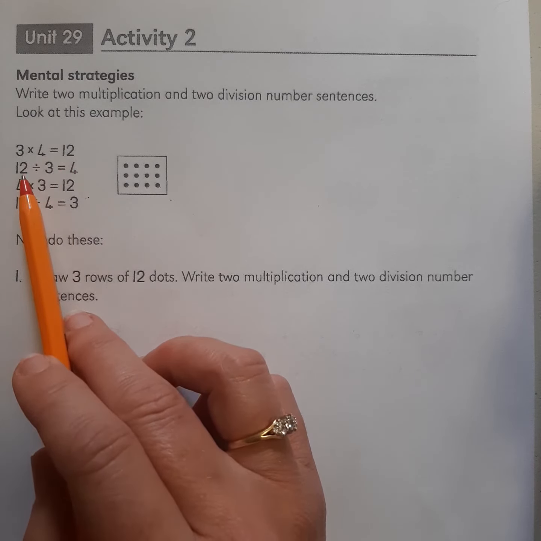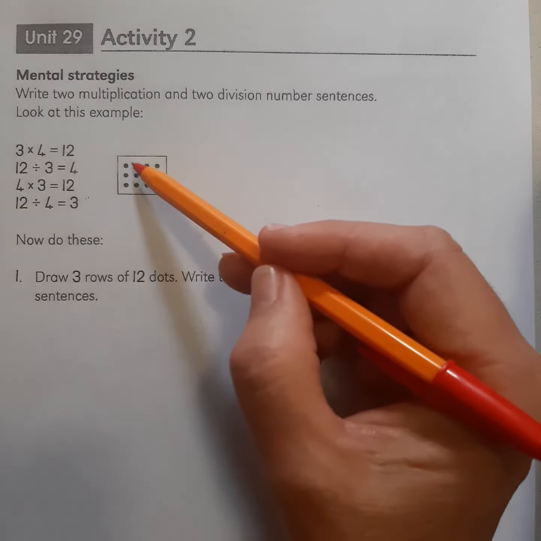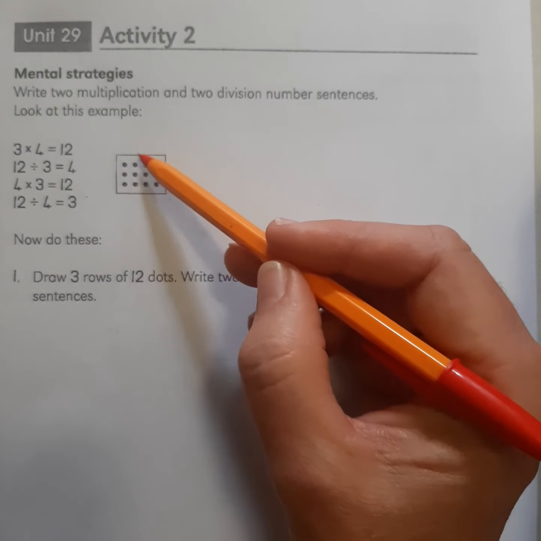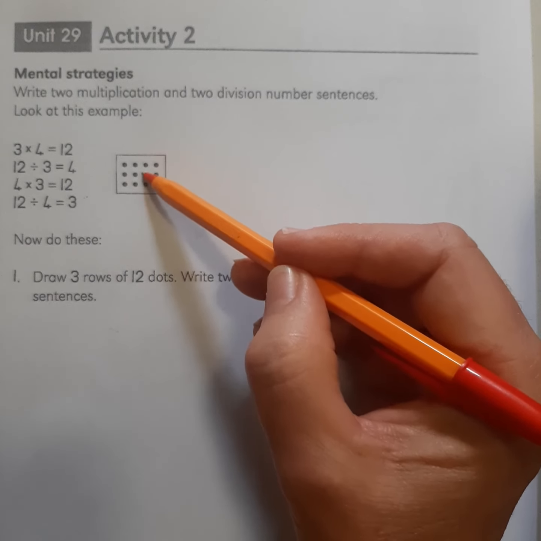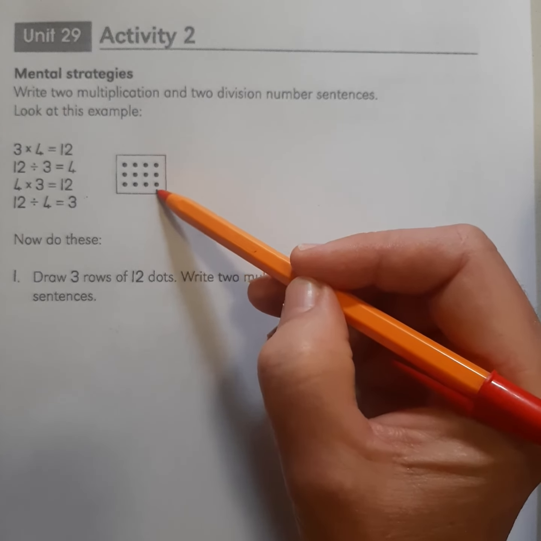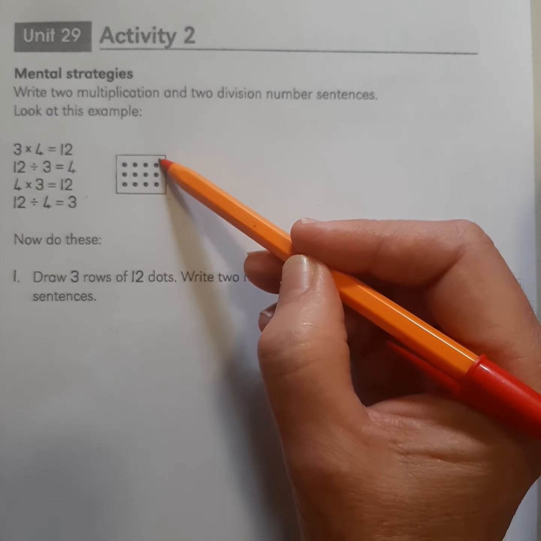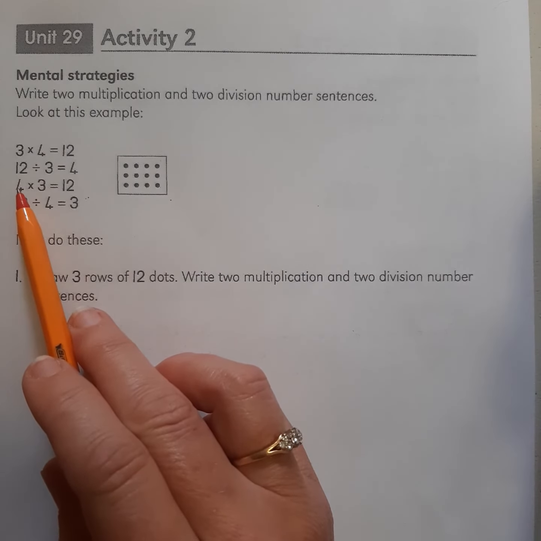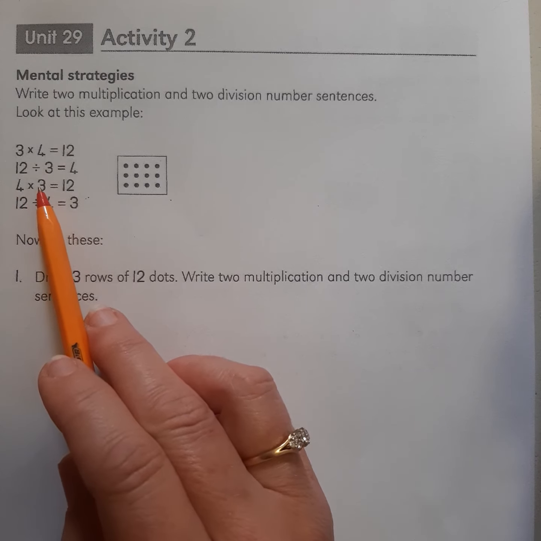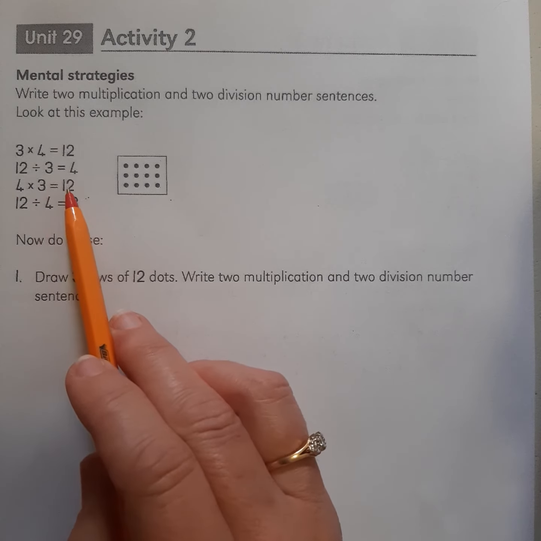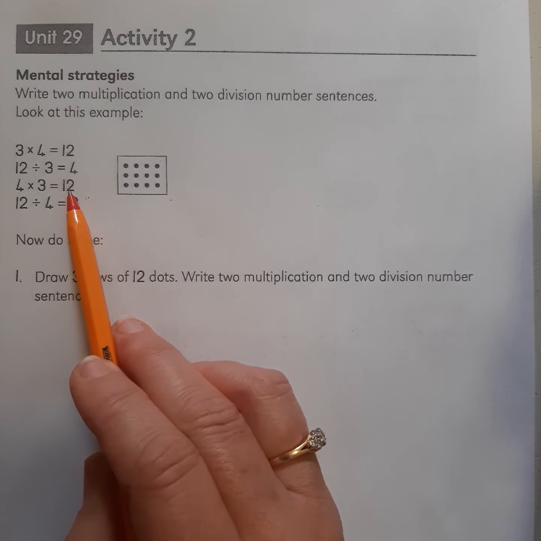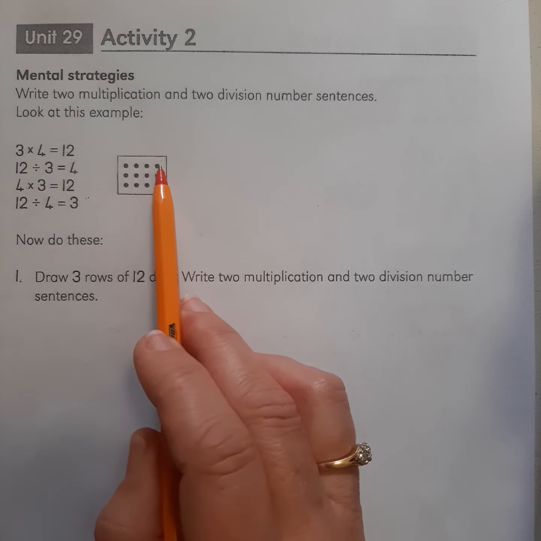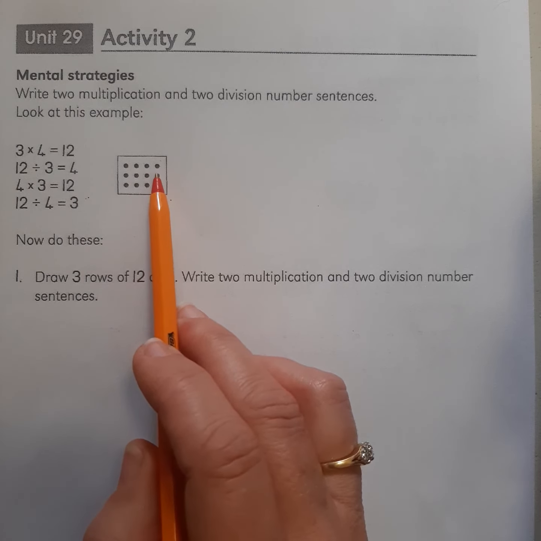If we take the 12 and make it into groups of 3, how many groups of 3 do we have? Yes, we have 4 groups of 3. Let's look here. 4 groups of 3 equals 12. So we've got our 4 groups of 3 and it equals 12.